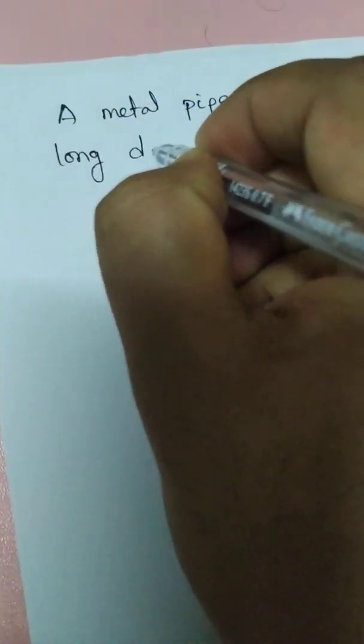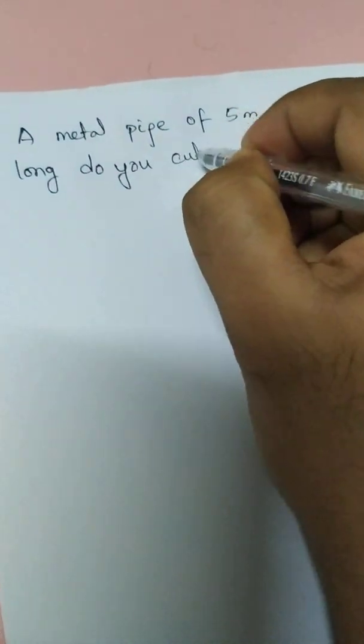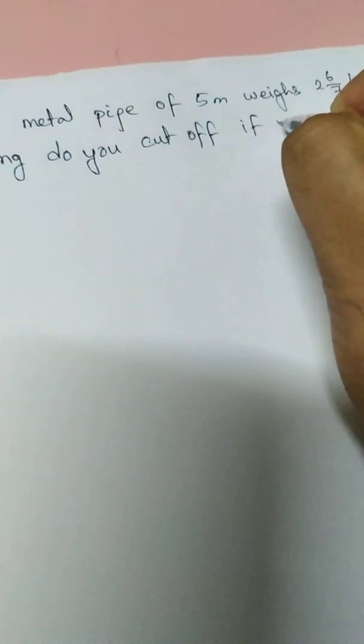How long do you cut off if you need 1 kg of pipe?